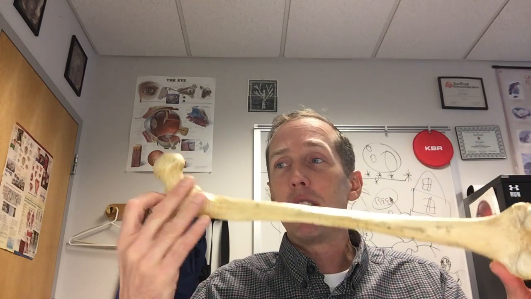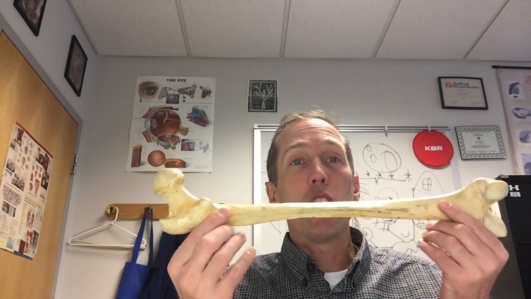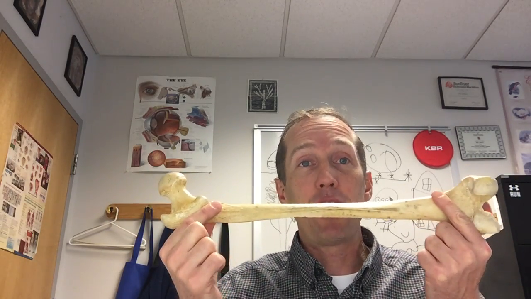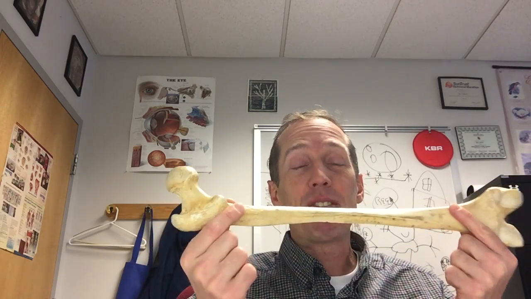All right, we're doing well here. Let's go back to our long bone. If you haven't guessed, by the way, this is a femur right here. This is a nice looking left femur, nice and long. A long bone has a shaft. The shaft is between my fingers here. The shaft is known as the diaphysis. Then we have two rounded ends.